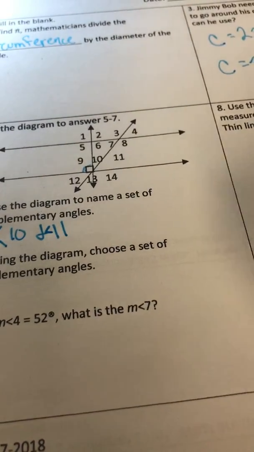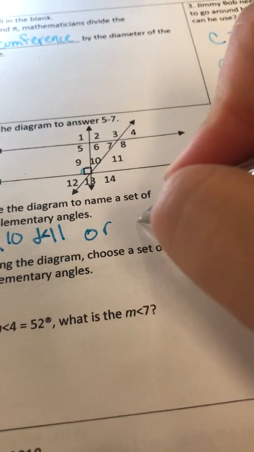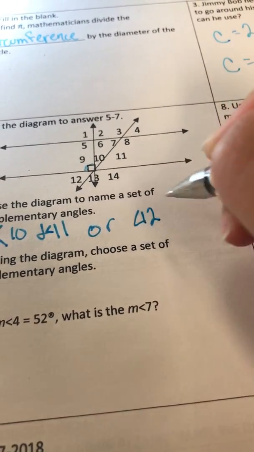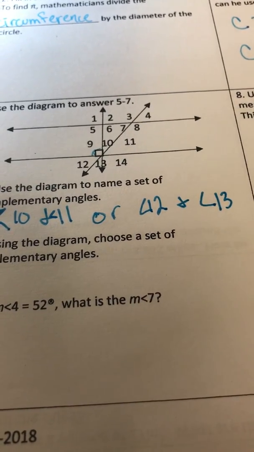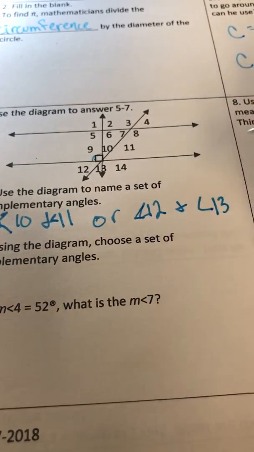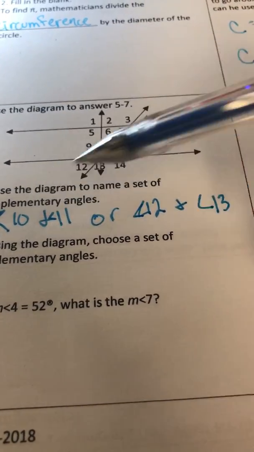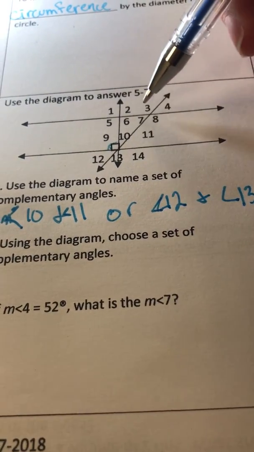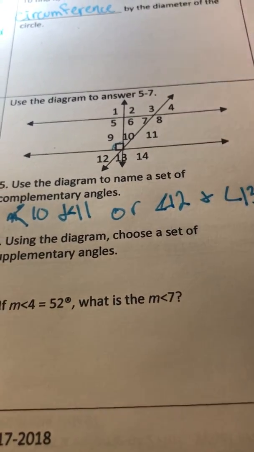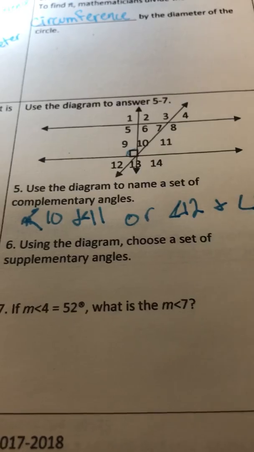Because we have a right angle symbol here, that tells us that angle 10 and angle 11 are complementary, or angle 12 and angle 13. Okay, so angle 12 and angle 13, or angle 10 and angle 11. Because we do not have any right angle symbols anywhere else, we cannot confirm that those would be exactly 90 degrees.